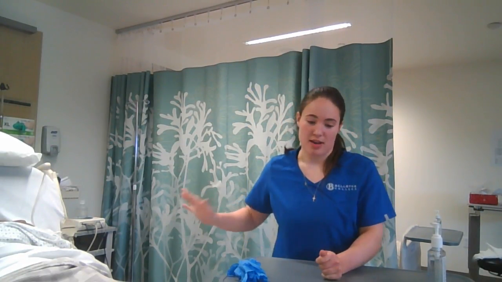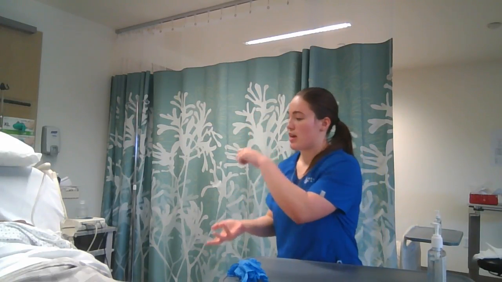All right, so I'm going to be administering a transdermal patch on my patient today. So right now I am in the med room. So here I am performing hand hygiene.